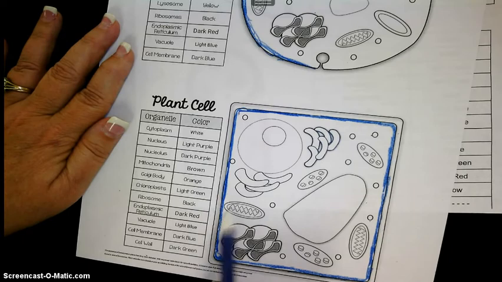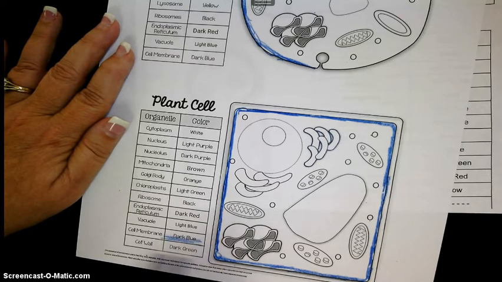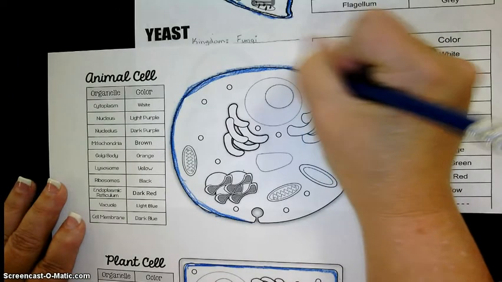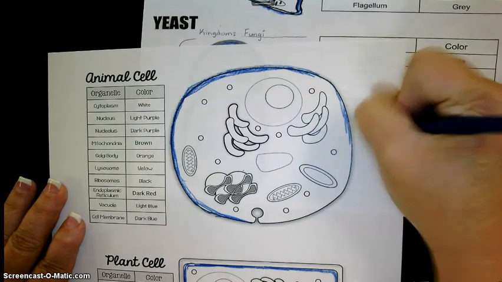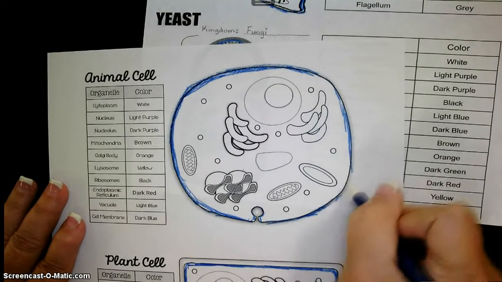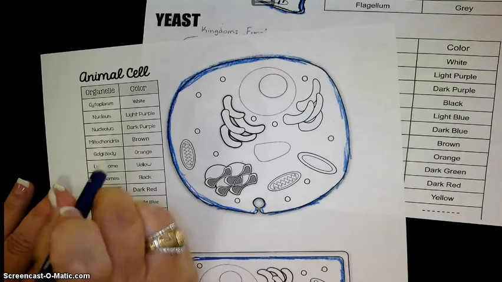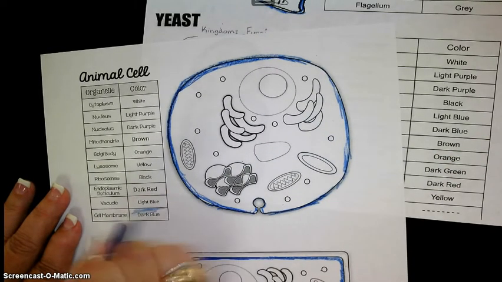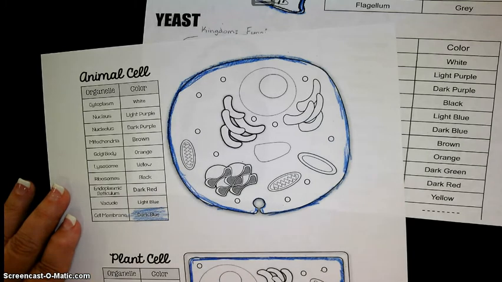So there is the cell membrane on the plant cell in dark blue. And finally, because animal cells don't have a cell wall, the outside edge here is going to be the cell membrane on the animal cell. So we're going to color that dark blue. So all cells have a cell membrane.